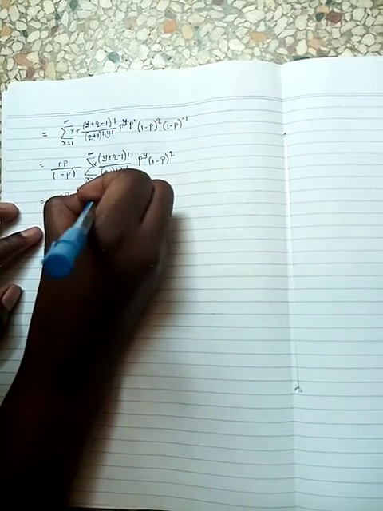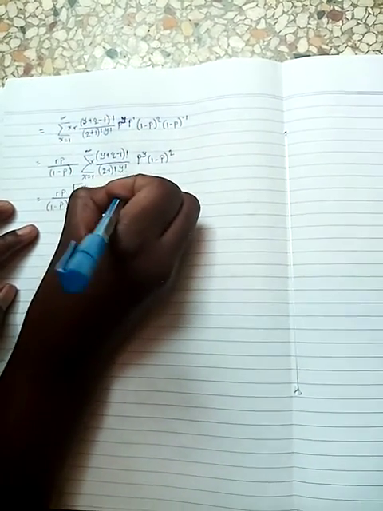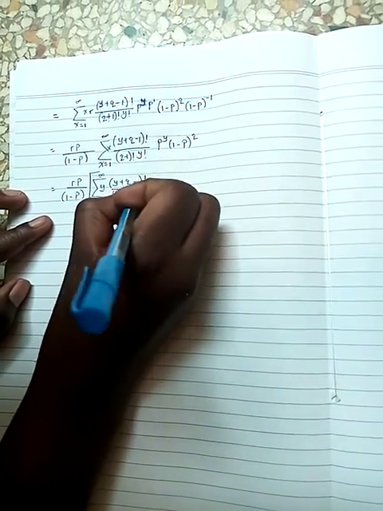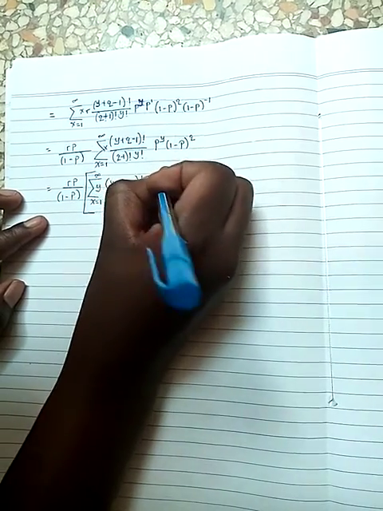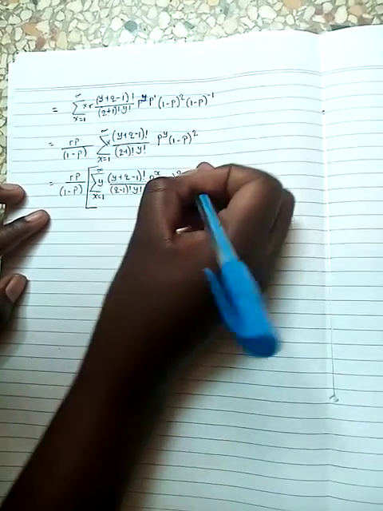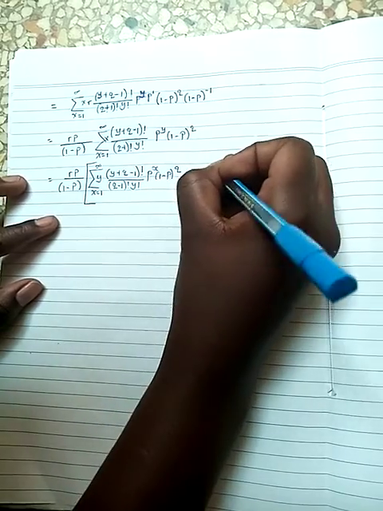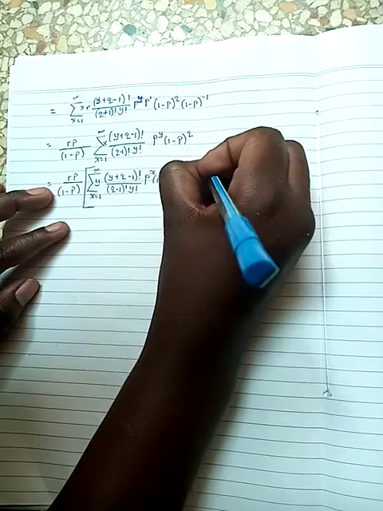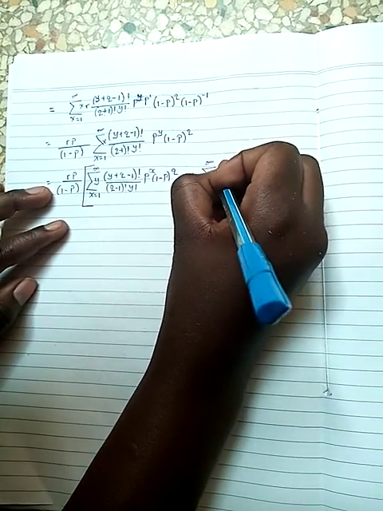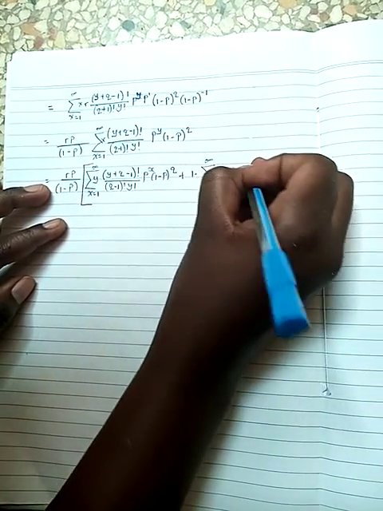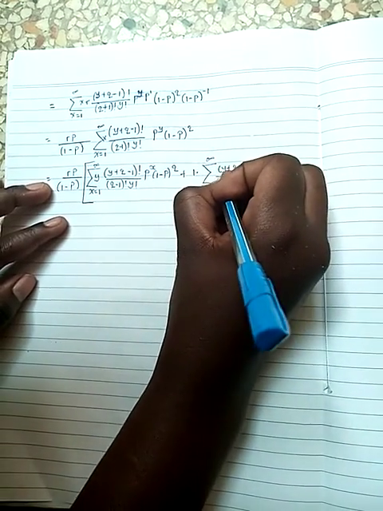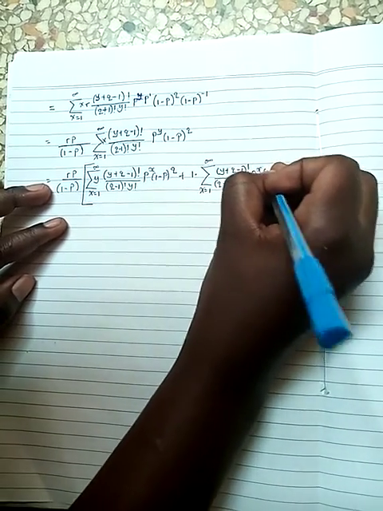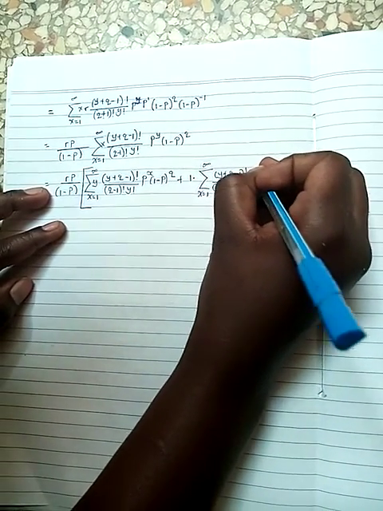So y into (y plus q minus 1) factorial out of (q minus 1) factorial y factorial, probability of success times probability of failure. And then plus 1 times the summation of all values of x from 1 to infinity of (y plus q minus 1) factorial out of (q minus 1) factorial y factorial, probability of success times probability of failure. This is y.